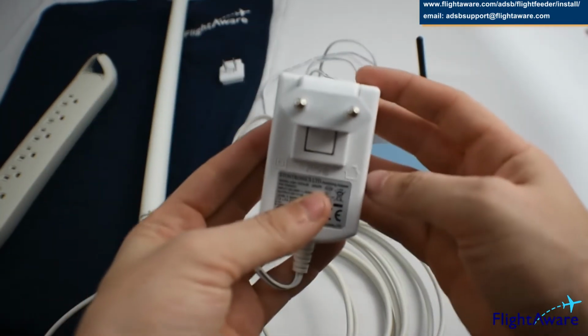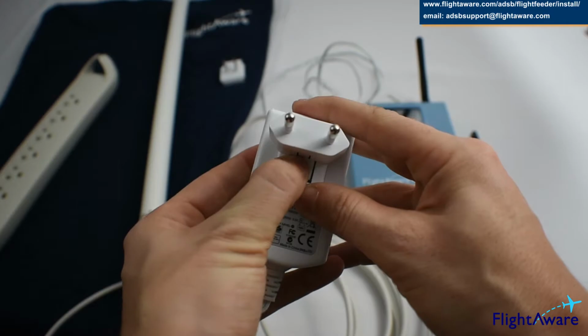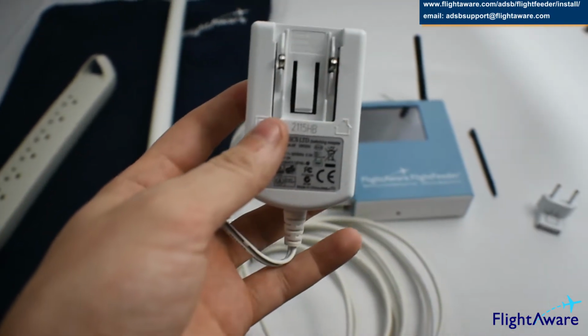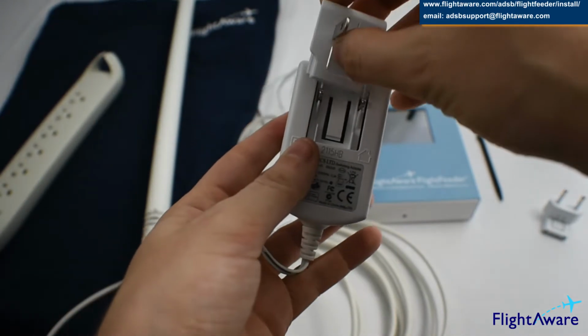Lastly, connect the FlightFeeder to power. If the power adapter comes with the incorrect connector, swap it out by pressing the button in the middle and removing it. Then slide the correct connector on until you hear a click.